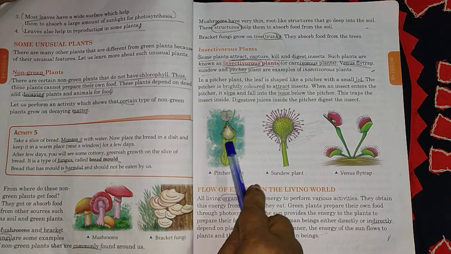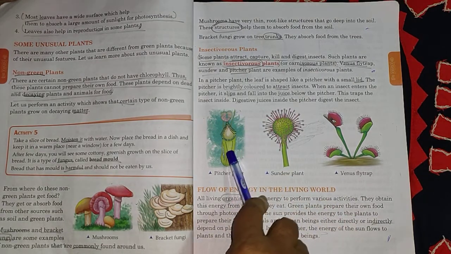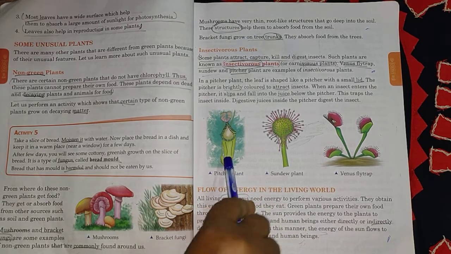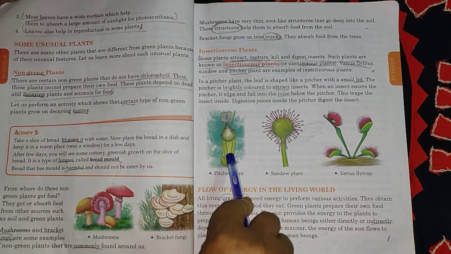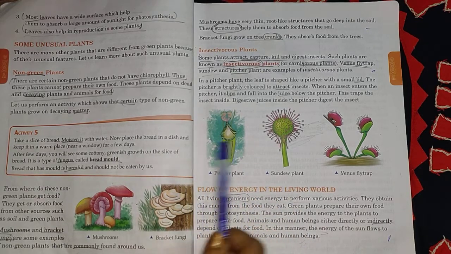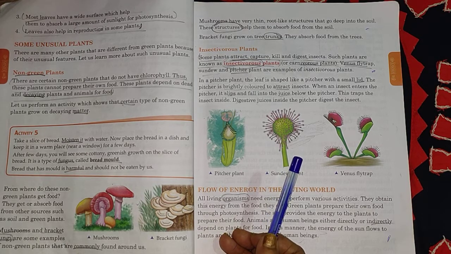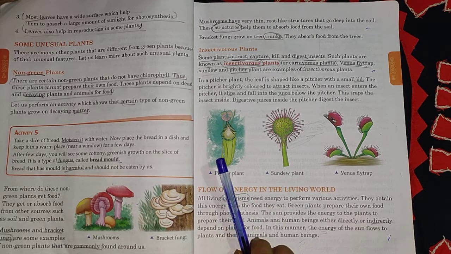When they walk inside, the leaf closes and this is actually filled with digestive juice. When it walks inside, it falls into the digestive juice and it is digested and eaten up by the plant. This is how the pitcher plant gets its food.